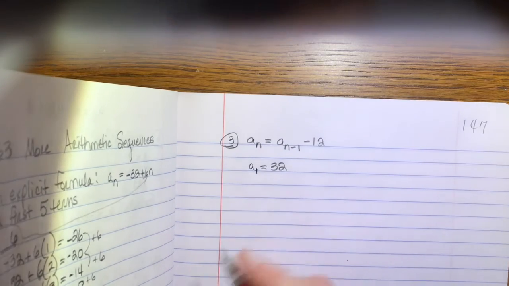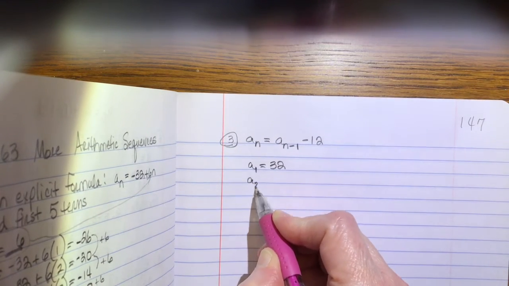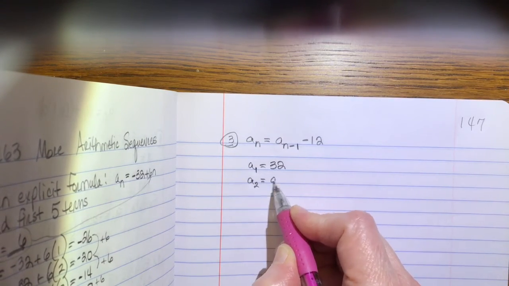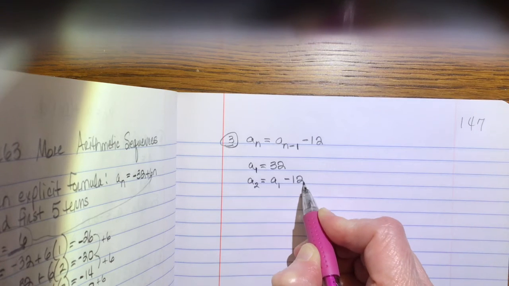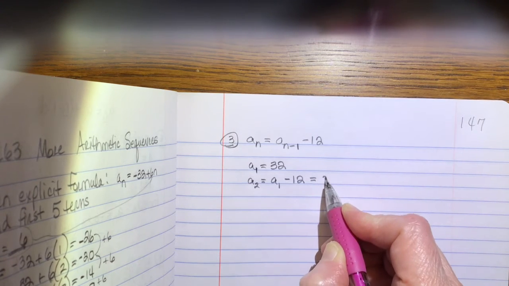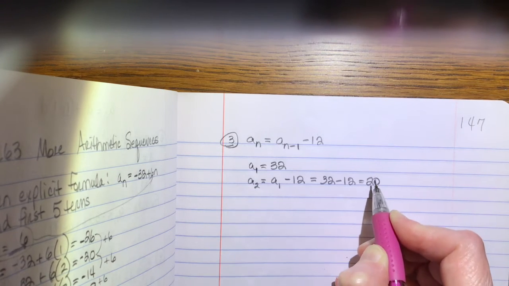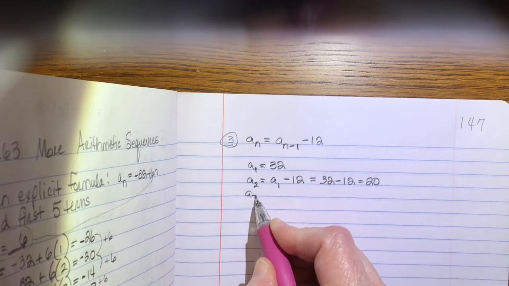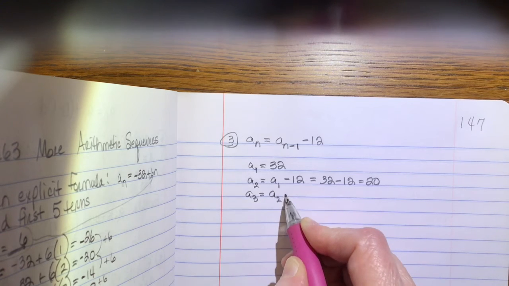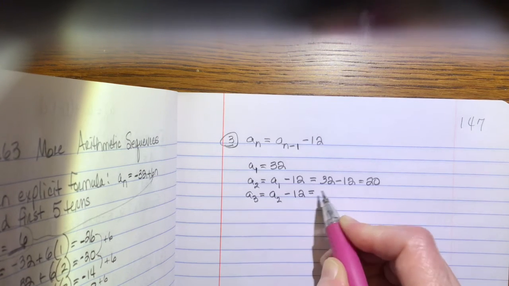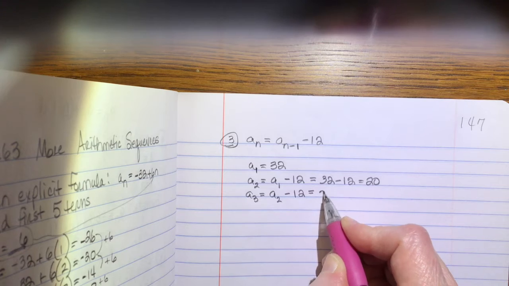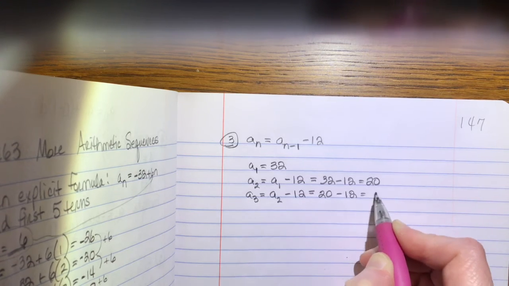If I want to find the second term, then I would simply take the first term and subtract 12 from it. So that would be 32 minus 12, which is going to be 20. A sub 3 is a sub 2 minus 12, which is 20 minus 12, which is 8.